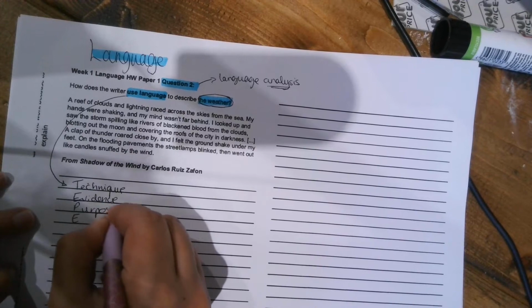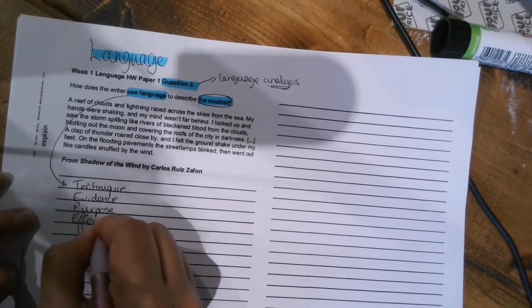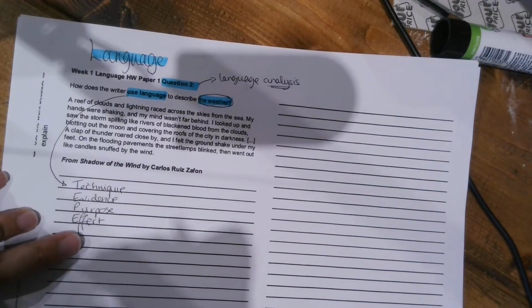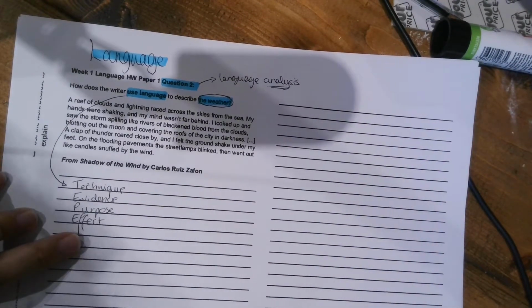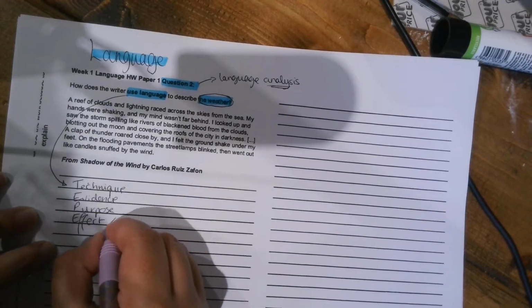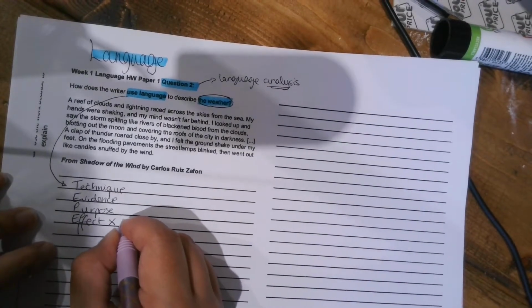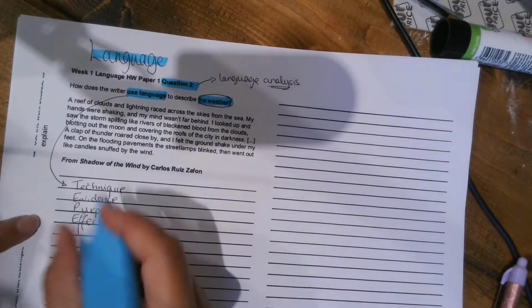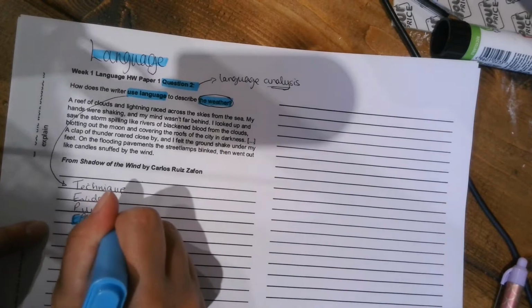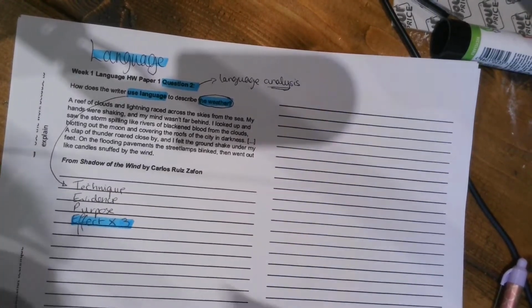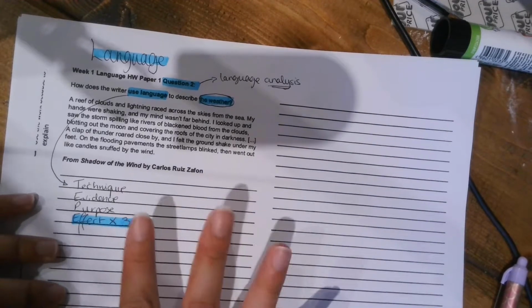purpose, and effect. And if I'm honest, I always say to my classes, if you want to push into that 5, 6, 7, 8 kind of score, you want to actually explore effects times 3. So maybe you want to look at 2 or 3 quotations that you're going to look at the effects of. And I'll show you a tiny bit here what I mean by that.